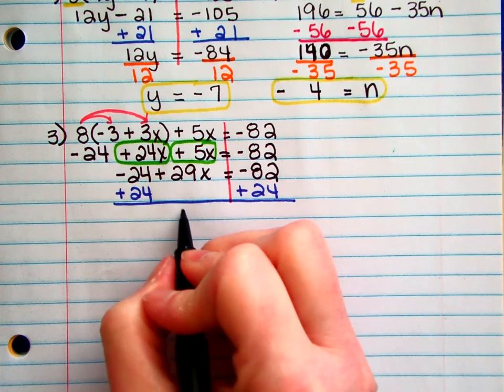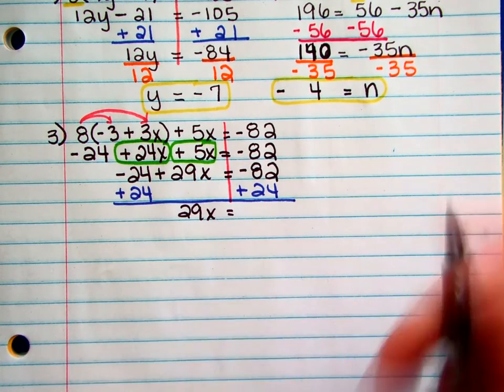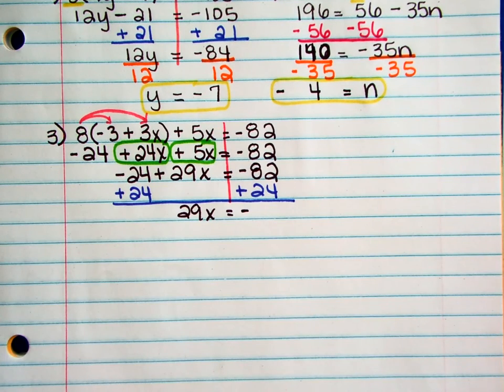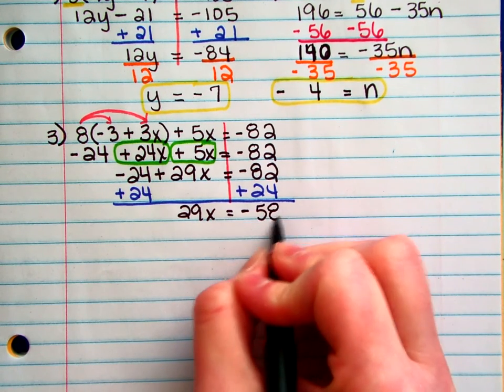When we do, it's gone from the left-hand side, and we're left with our 29x. And over here, they are different signs, so we must find the difference, and negative 82 would have the biggest absolute value. So our answer is going to be negative, and it's actually negative 58.